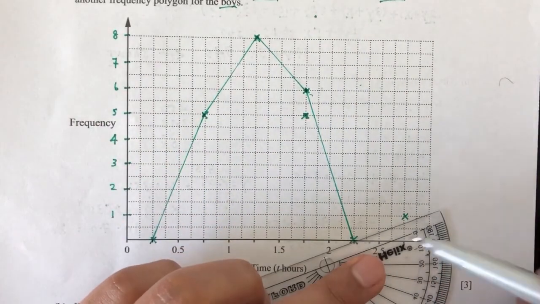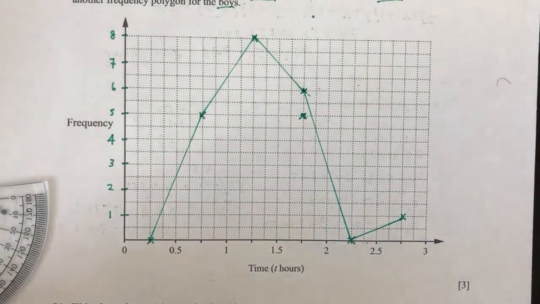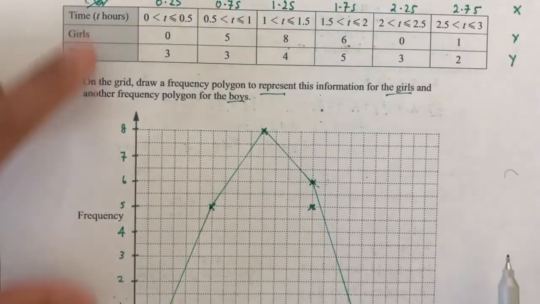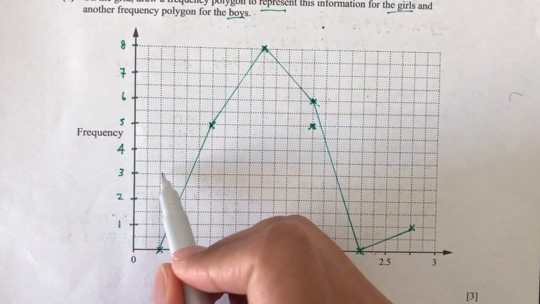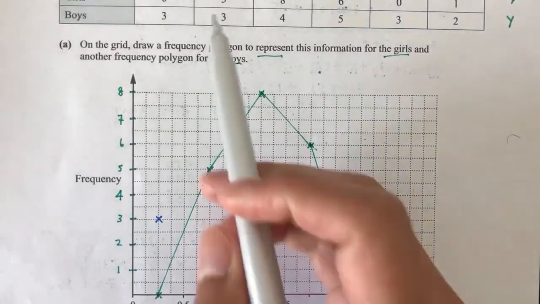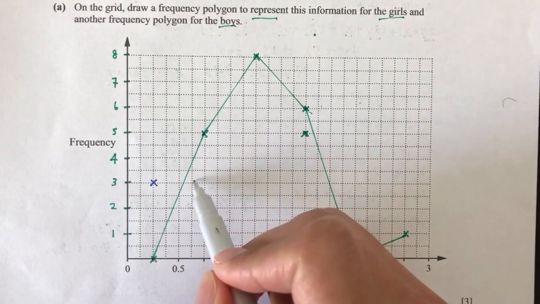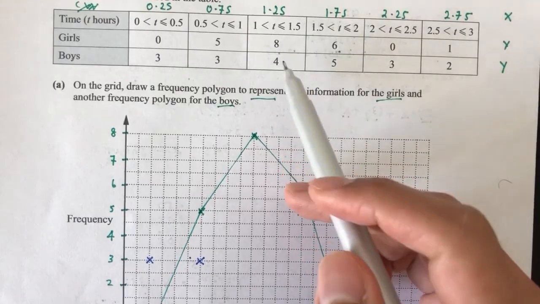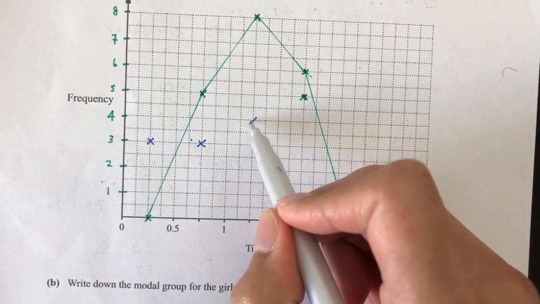And the last point, and that's it. So now let's use a different color for the boys. Boys, we have 0.25, so 0.25 will be here. And the next point will be 3.75, so 3.75 will be here. And the next one will be 1.25, so 1.25 will be here.